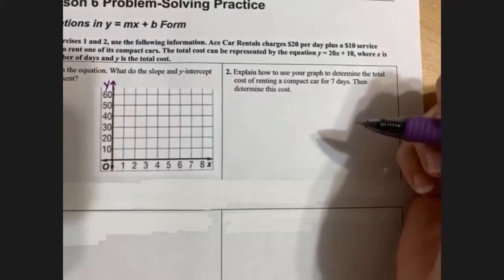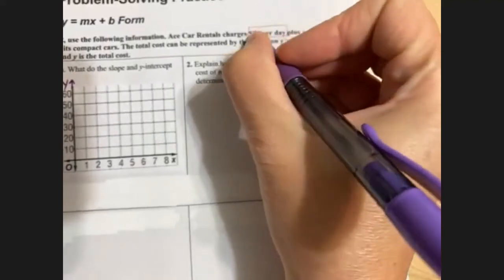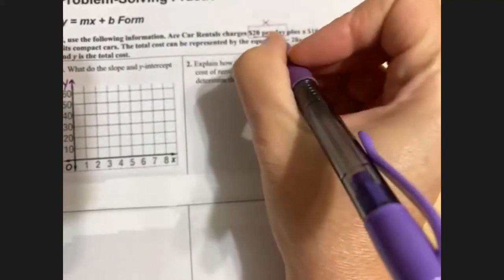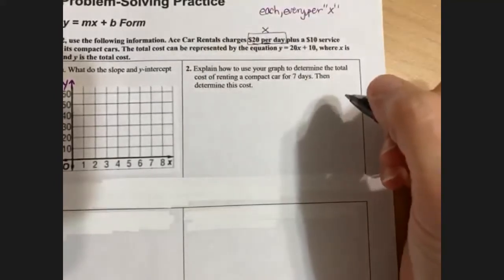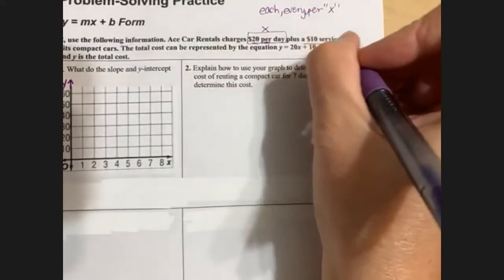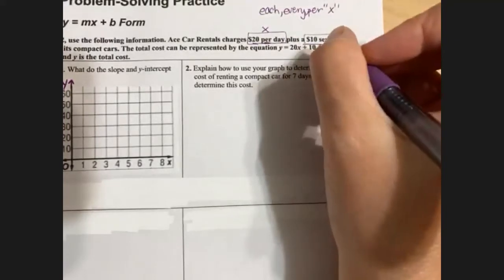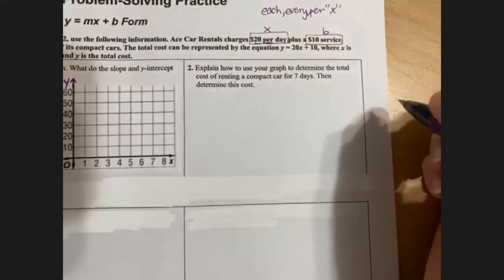One more thing, and I know this is long-winded, you're going to have a problem-solving page that looks like this. In the case of the word problems, when it says Ace Car Rentals charges $20 per day, this is your changer. And remember, each, every, per, you're talking x. So anytime you see each, every, per, we're talking x. And then plus a $10 service fee. This is a one-time fee. This is your b, my friends. This is where it's starting on the y-axis.